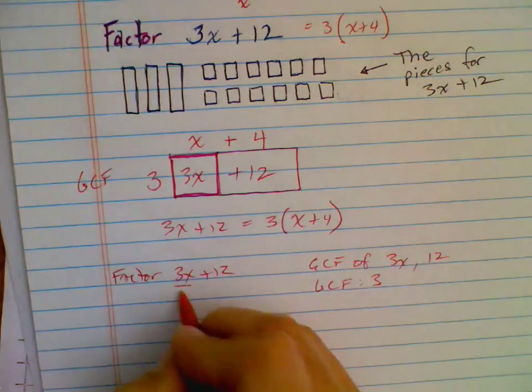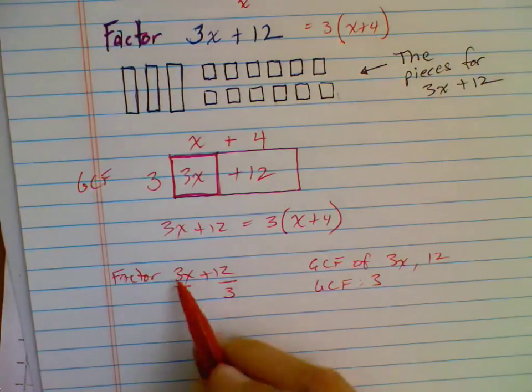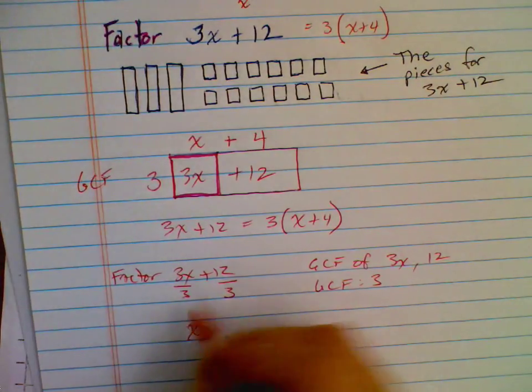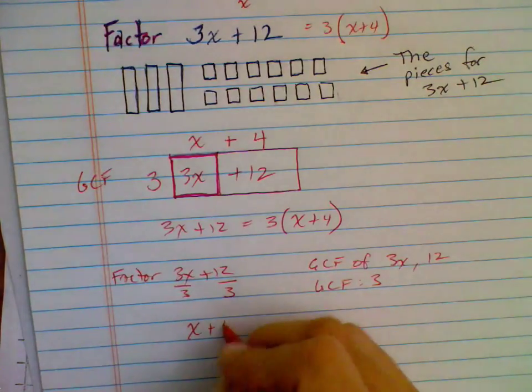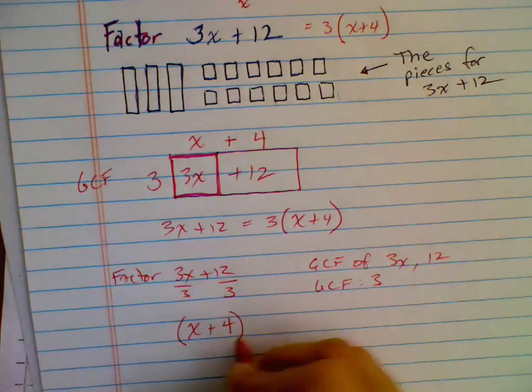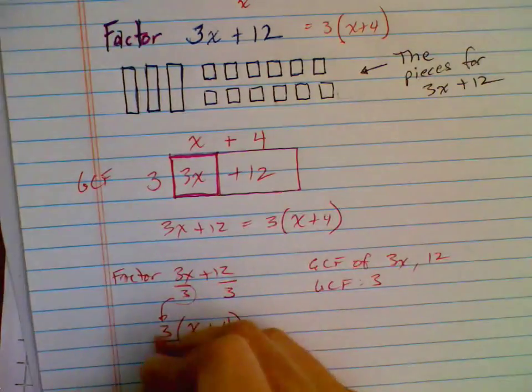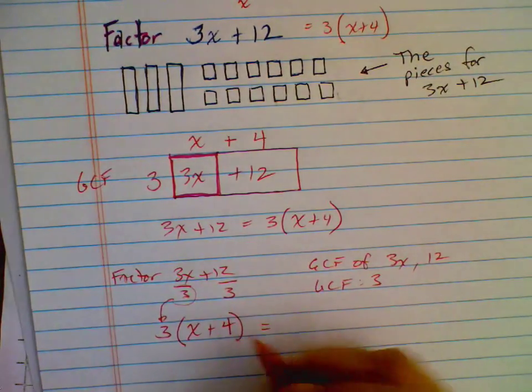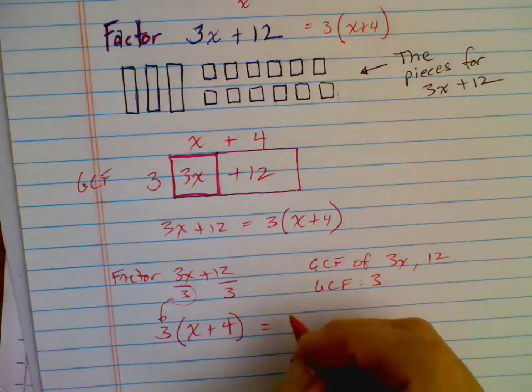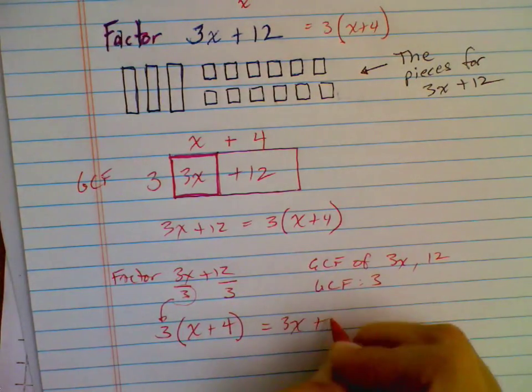So that means I can divide both terms by 3. 3x divided by 3 is going to be x, plus 12 divided by 3 is 4. And what I divide by is what's going to go outside.